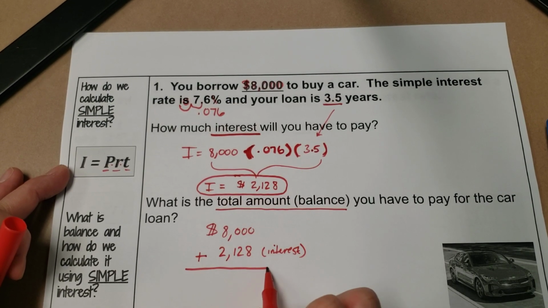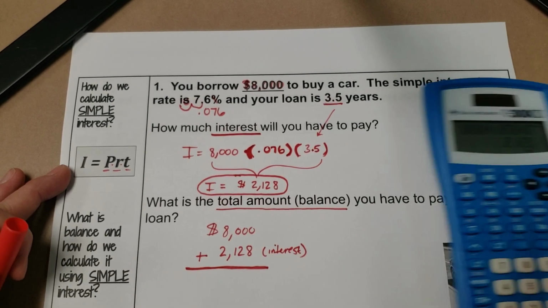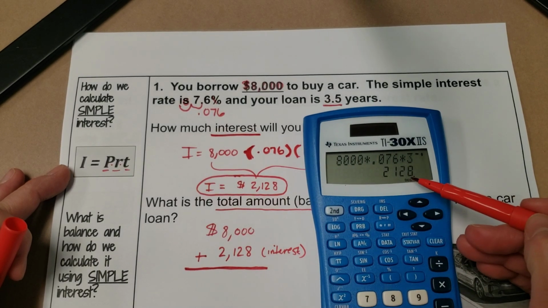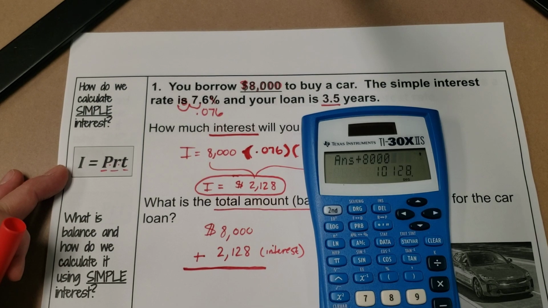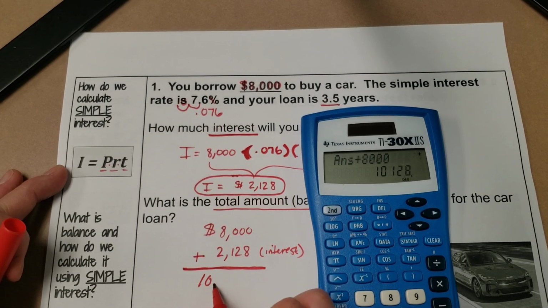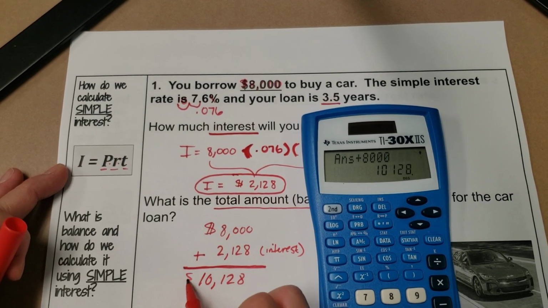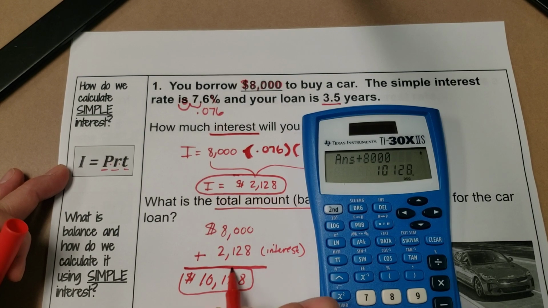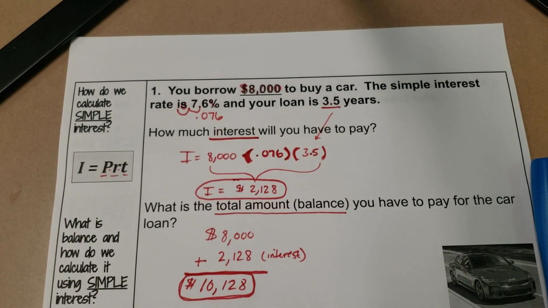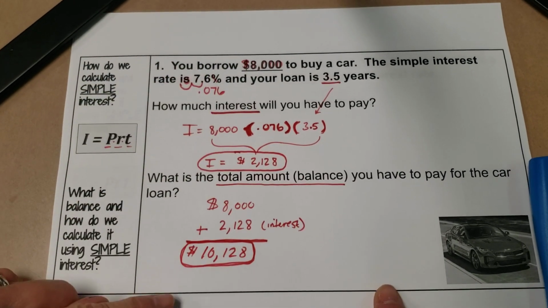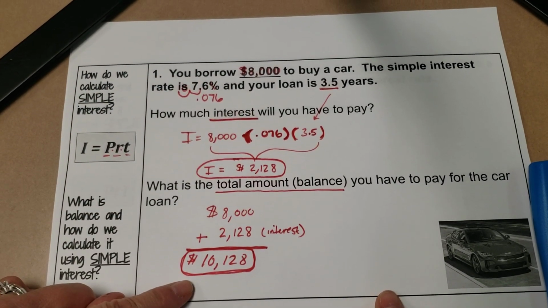So if we add the two of them together, that will give us our total balance. So I'm going to leave the interest amount in my calculator, and I'm going to go plus 8,000. So a total of $10,128 for the car loan. That would be how much I would pay in total. So that $8,000 car is going to end up costing me a little over $10,000 after I pay it all off.